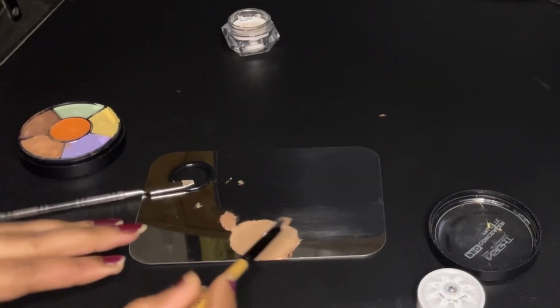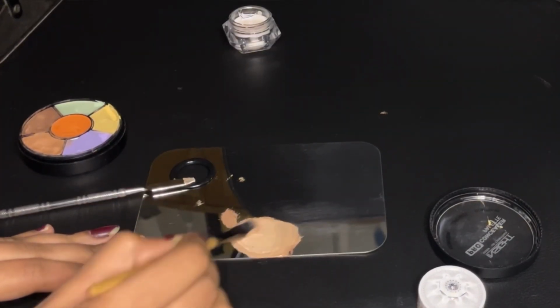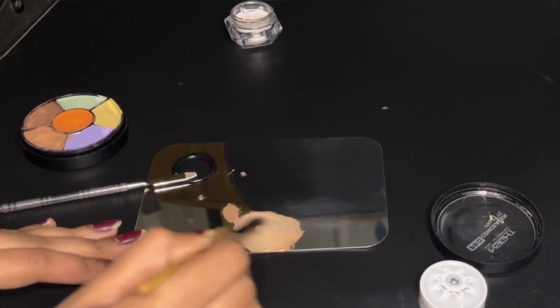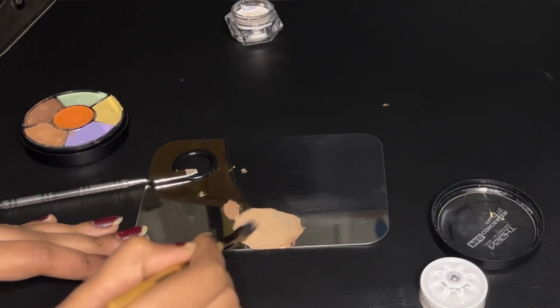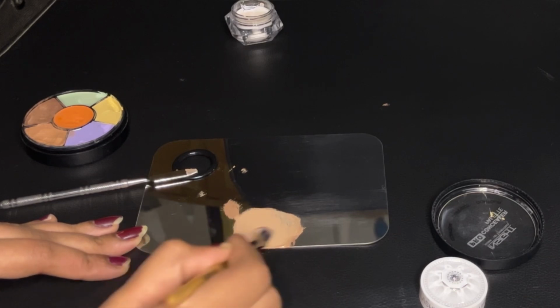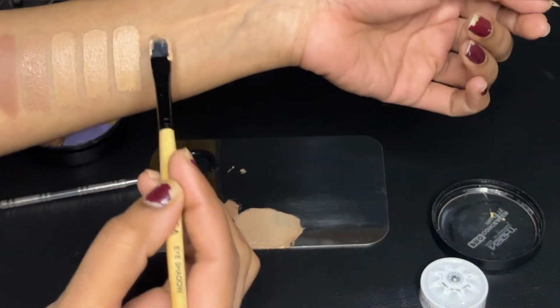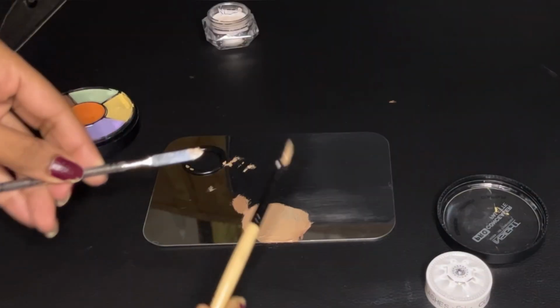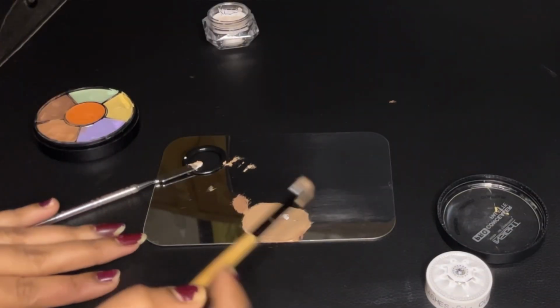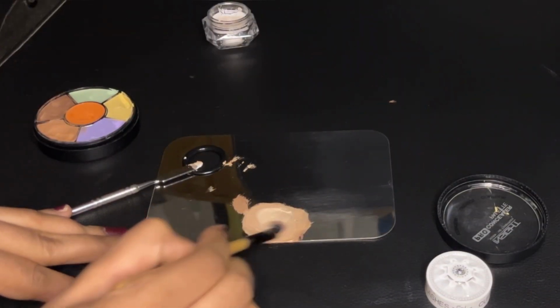Now here is a tip for beginners. Always make a small amount at a time and test on your skin to make sure it matches perfectly. This way you avoid wasting the product. This technique is not only budget friendly but also super effective. You can create multiple shades from just one product, saving money while customizing the perfect tones for every skin need.